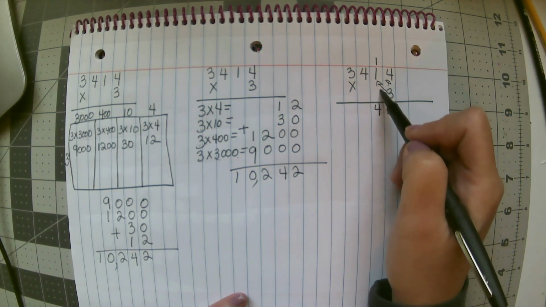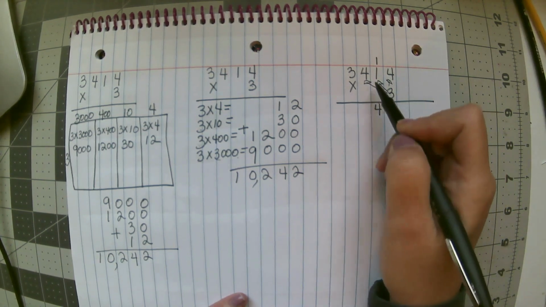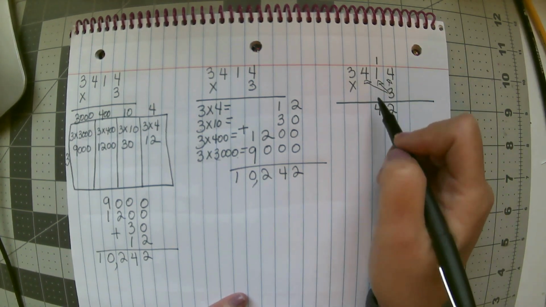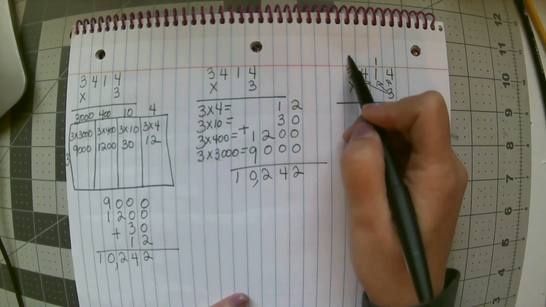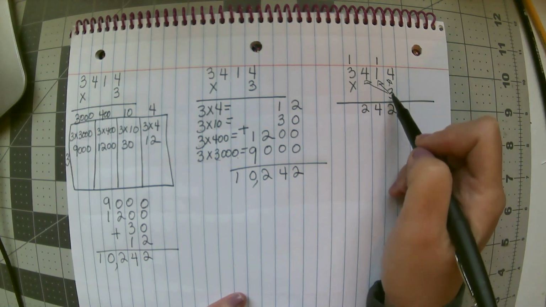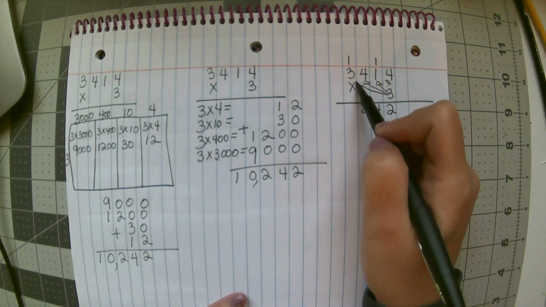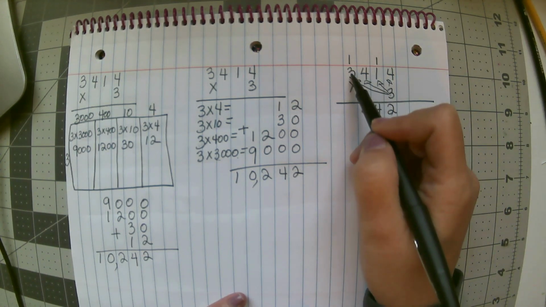Then we're going to multiply this by this digit. 3 times 4 is 12. So we put the 2 down and carry that 1, just like when we add. And then we're going to take this digit and multiply it by that digit. 3 times 3 is 9.